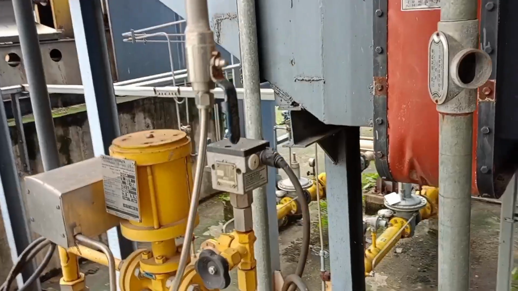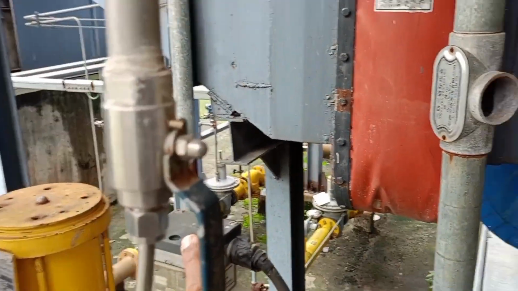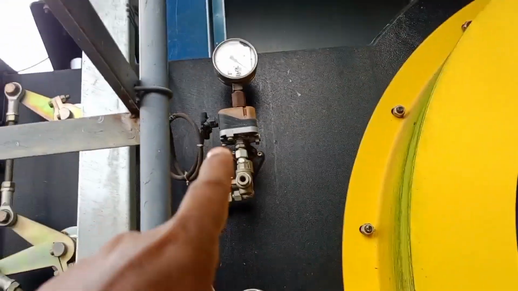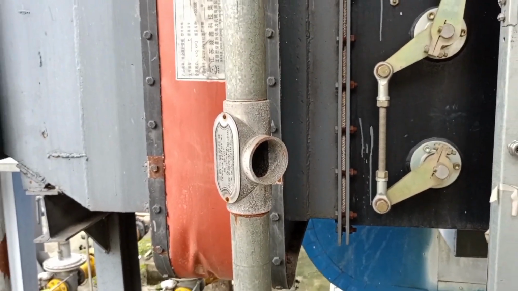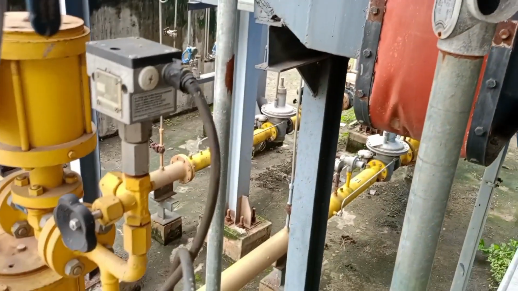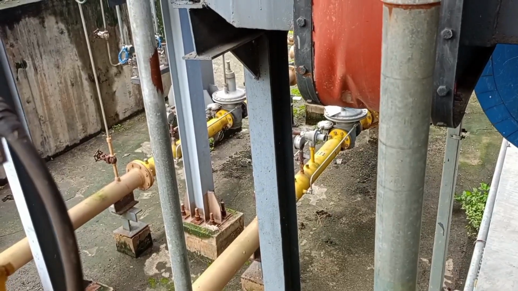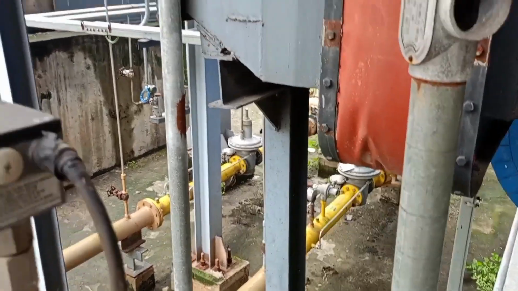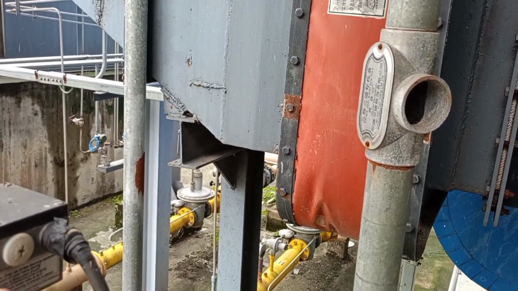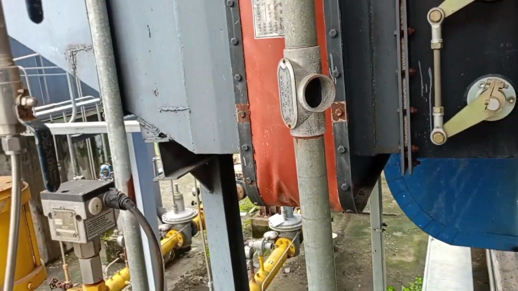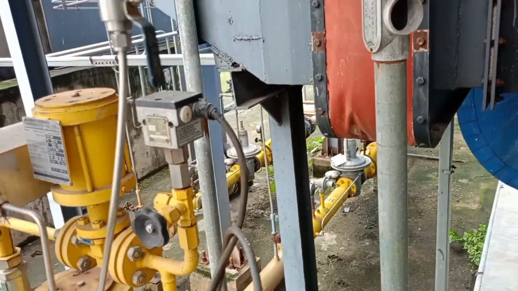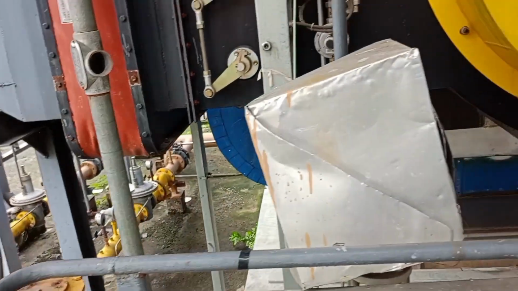Also there is a pressure switch. When gas pressure may be high anytime, if our gas regulator does not function rightly, then pressure will rise, and at the set point this pressure switch is activated and the boiler circuit will open and stop the boiler.